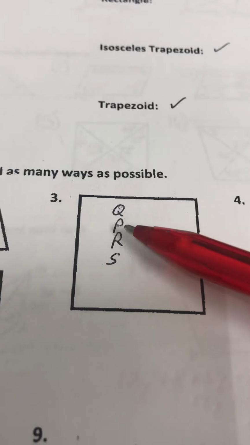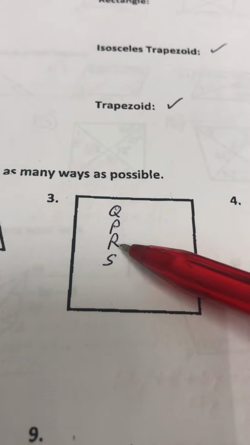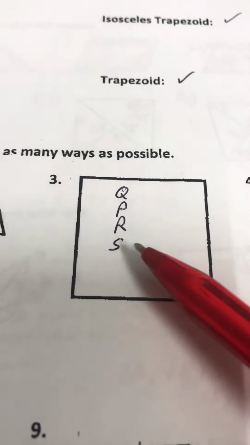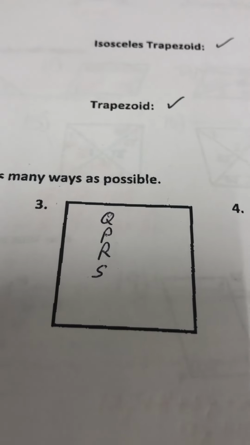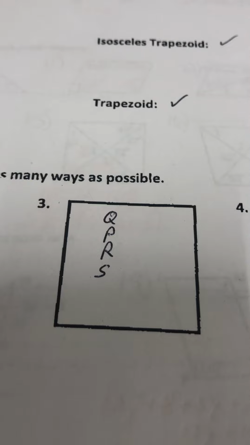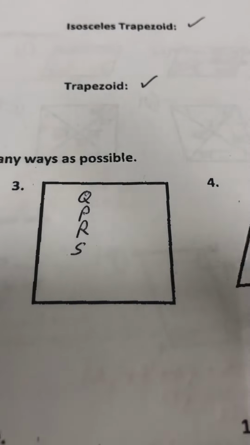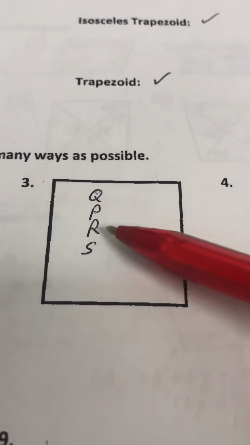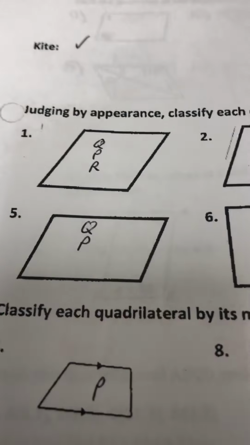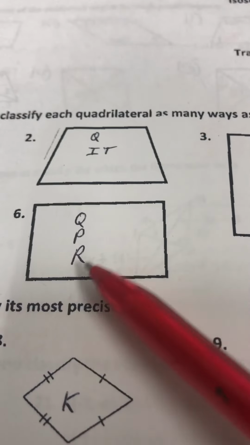3, quadrilateral, parallelogram, and we better understand rhombus and rectangle too. So I would go with both R's there because it qualifies, it has more than that, but at least it has opposite sides parallel, opposite sides congruent, and opposite angles are congruent. So I would go with rhombus and rectangle there. 4, I would just go with quadrilateral. 5, quadrilateral parallelogram. 6, quadrilateral parallelogram.